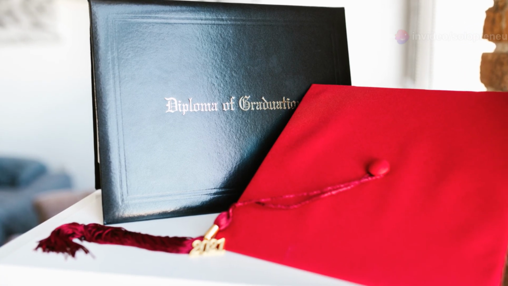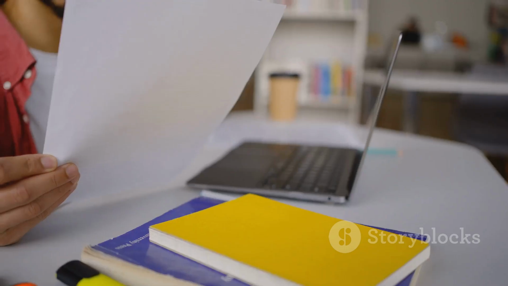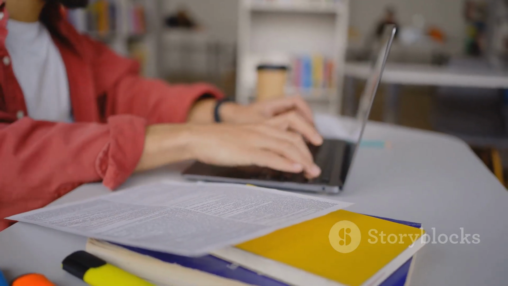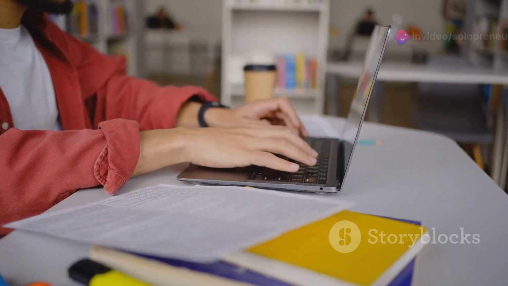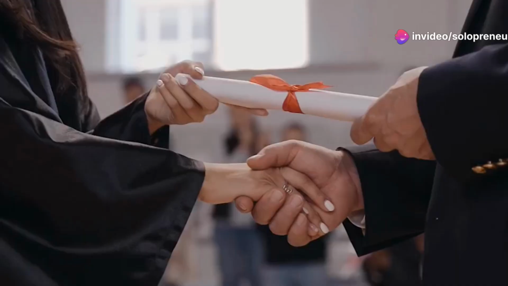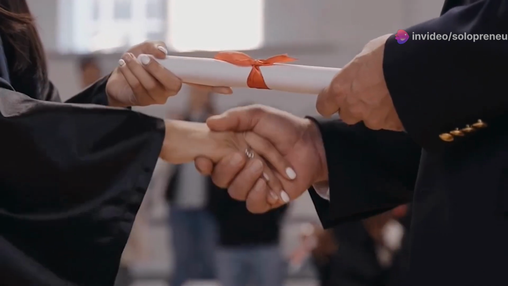First up, academic transcripts and certificates. You need to submit copies of your academic transcripts and certificates from your previous education. For example, high school for undergraduate applicants or a bachelor's degree for postgraduate applicants.